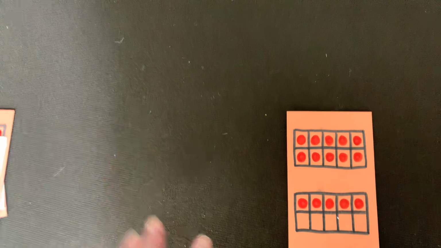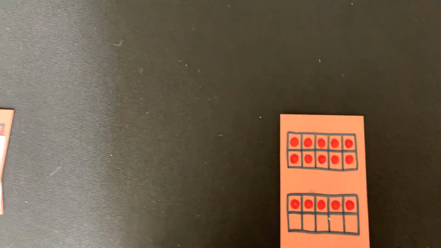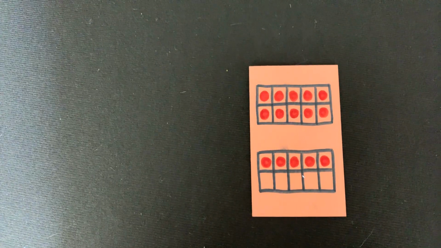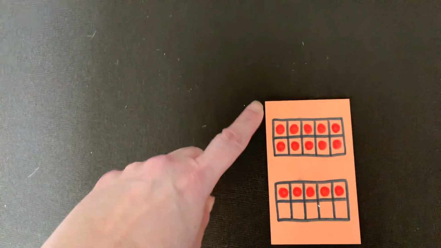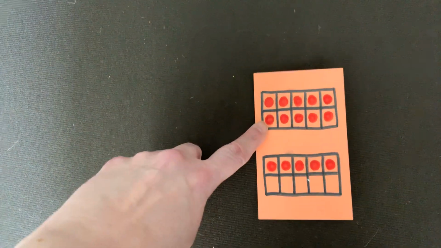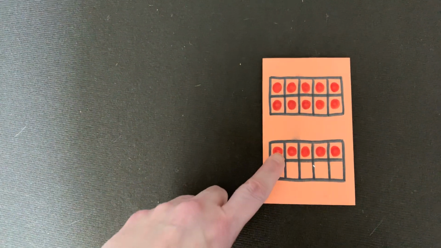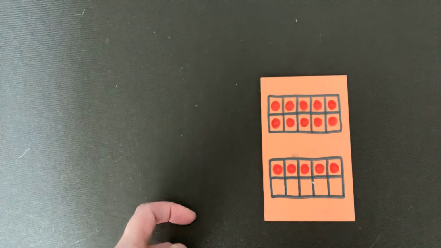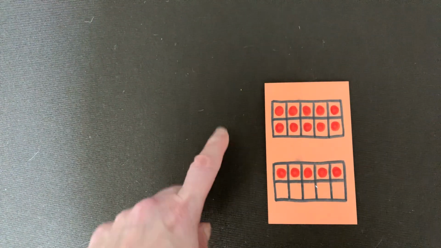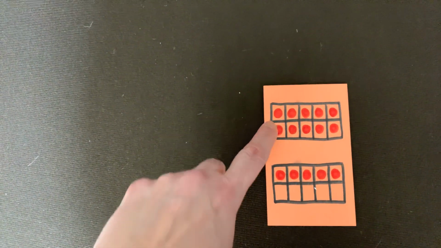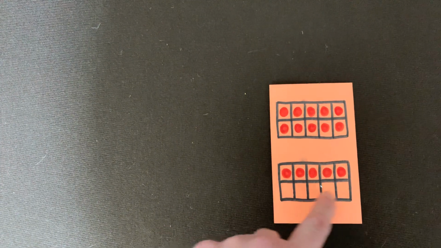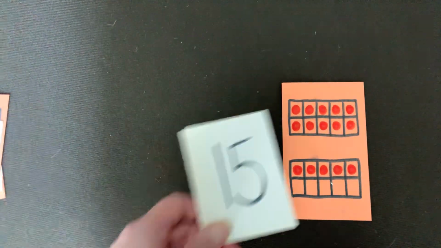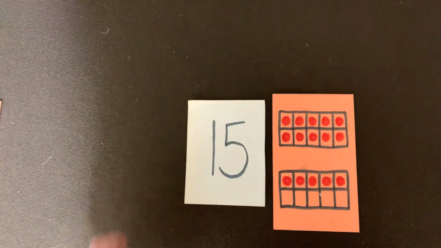Remember our hands? We have 2 hands, and each hand has 5 fingers on it. Think about it. 5 plus 5 equals how much, right? So, let's see, 10, 11, 12, 13, 14, 15. Each row is 5. If we look at it that way, counting up from 10, add 5 to it, and you got 15.